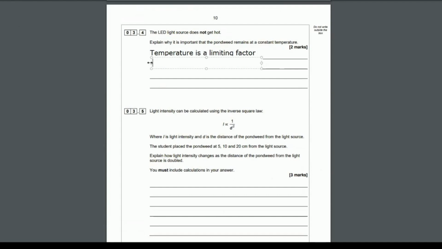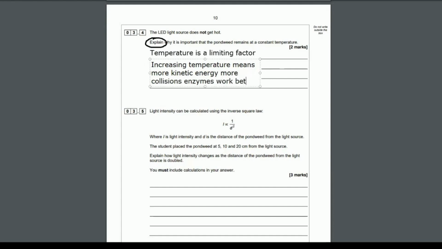How would it affect the results? Because it says explain. The moment you see the word explain, think about temperature. There are two ways you can go down this answer. You might go: increasing temperature means more kinetic energy, more collisions, enzymes work better, faster rate of reaction, so we're going to get more successful collisions. A bit of chemistry there. Personally, that's going to get you 2 marks.